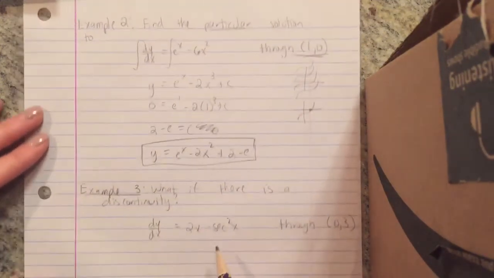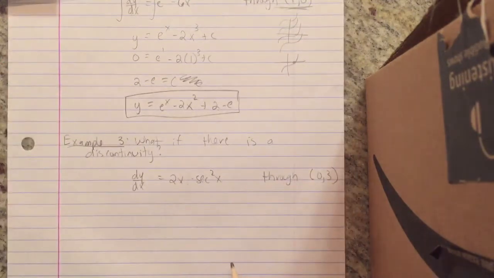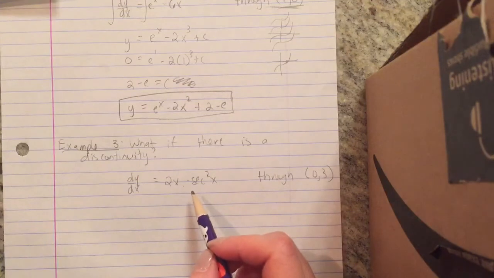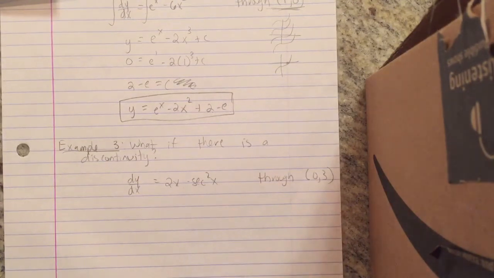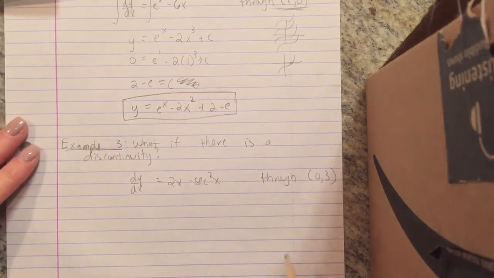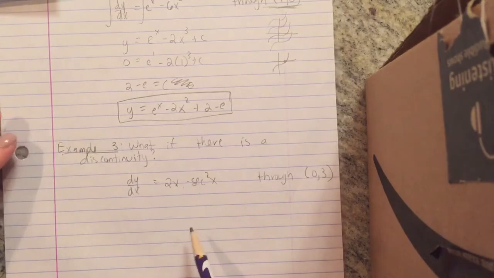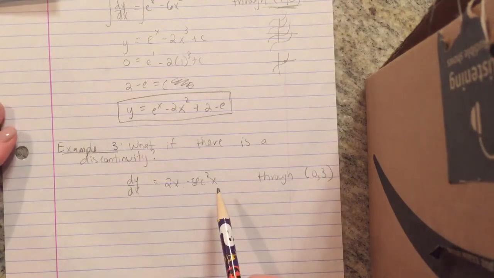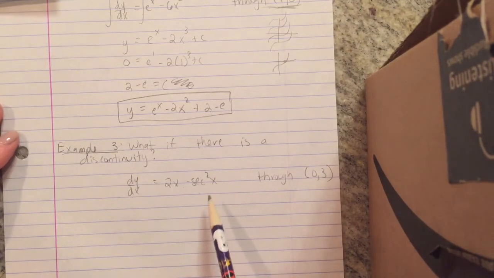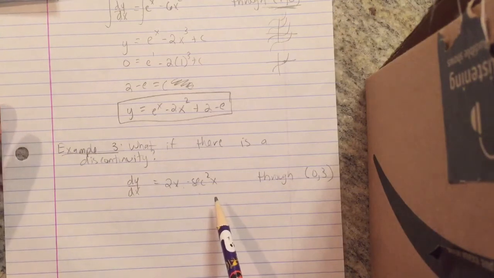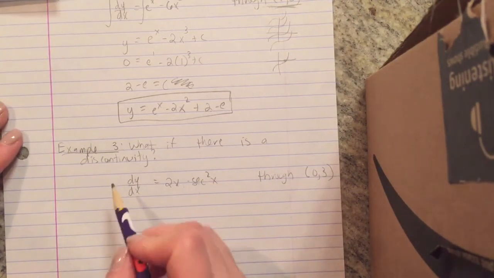That's it. So now the third example has to deal with when we go to solve a differential equation, but there is a discontinuity in our solution. So anytime there's an asymptote, or a square root that could have a negative, or a fraction where the denominator could be 0, there's a potential for a discontinuity.